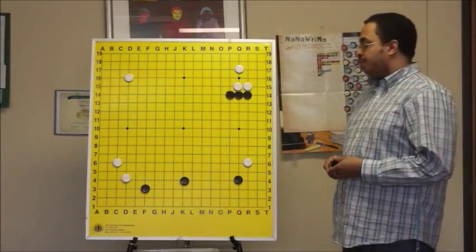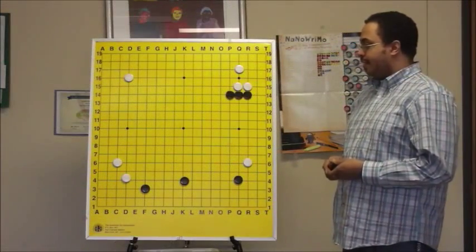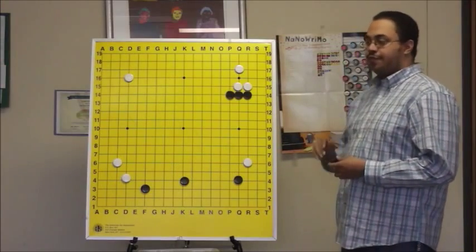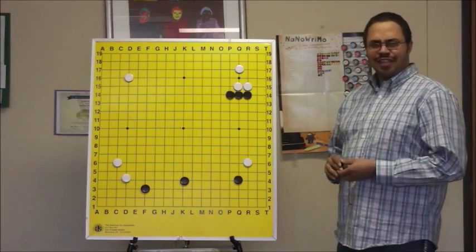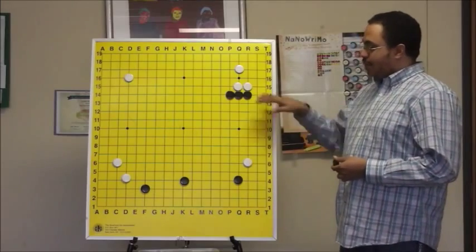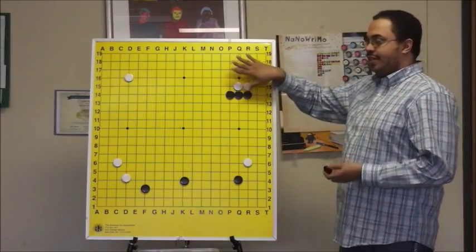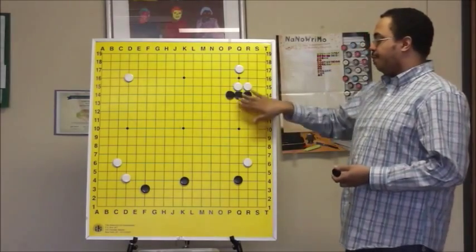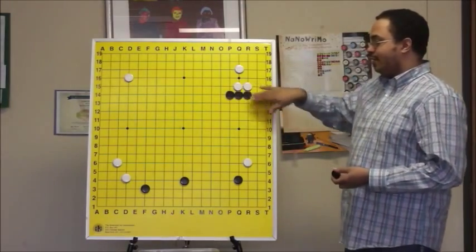All right, so I've changed the board position some, and it's a lot different than it was before, at least as far as which parts of the board are really interesting for development. White has just approached here. What we see up here is basically a standard sequence where white gets a nice corner, but black gets a very nice thickness on the outside.